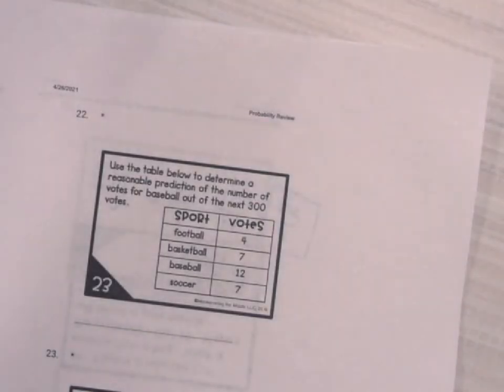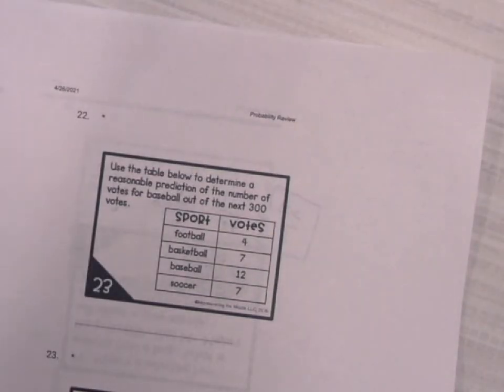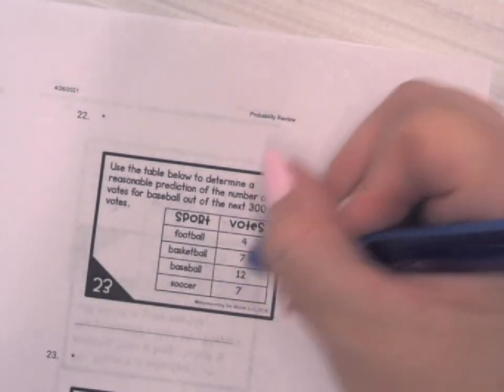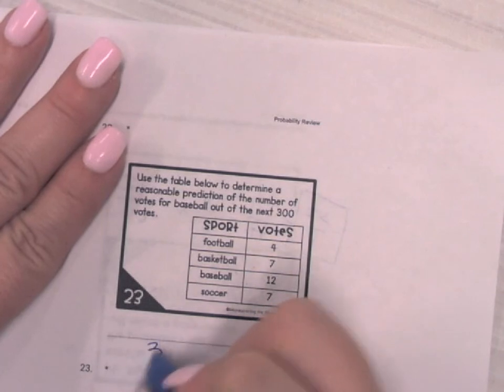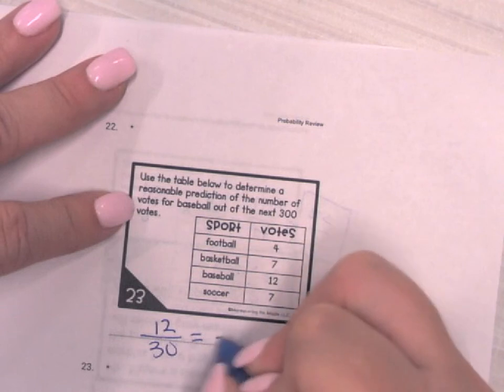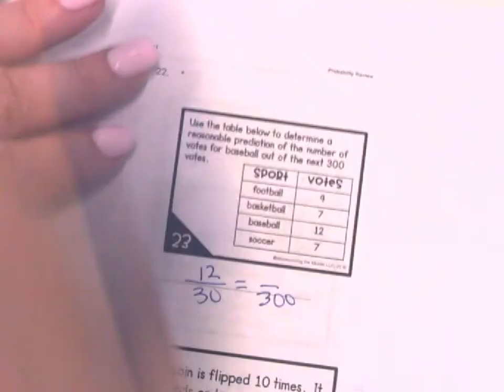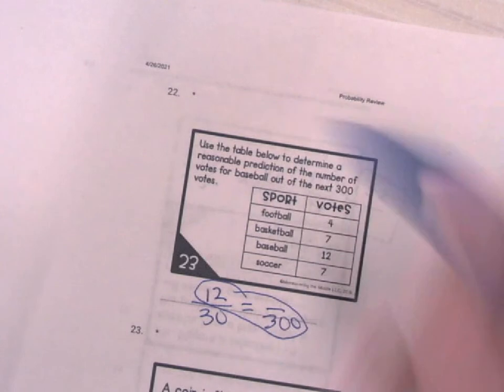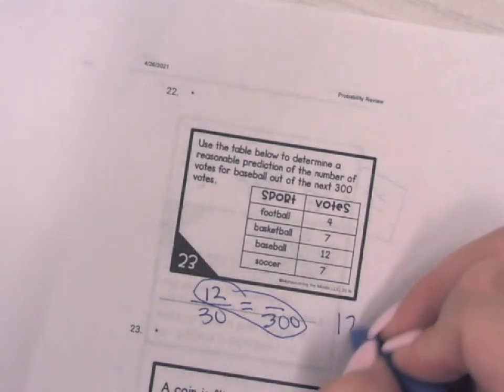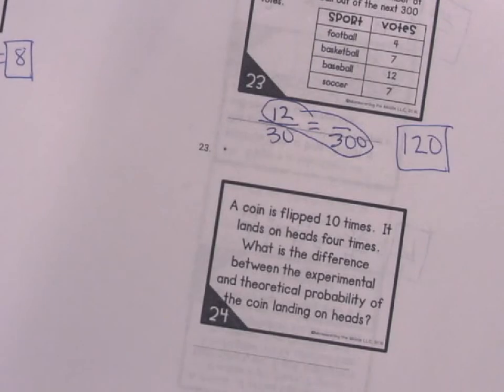Okay, use the table below to make a reasonable prediction of the number of baseball votes for the next 300. Well, there is a total of 11, 23, 30. Baseball out of that is 12 out of 30, and we want that out of 300. Cross multiply, 12 times 300 divided by 30, and you get 120.